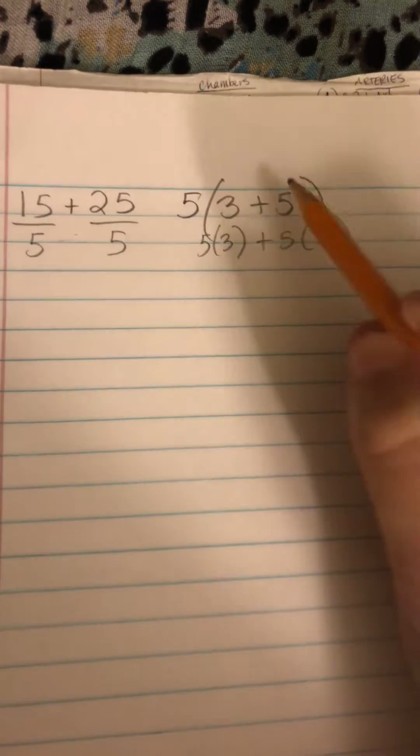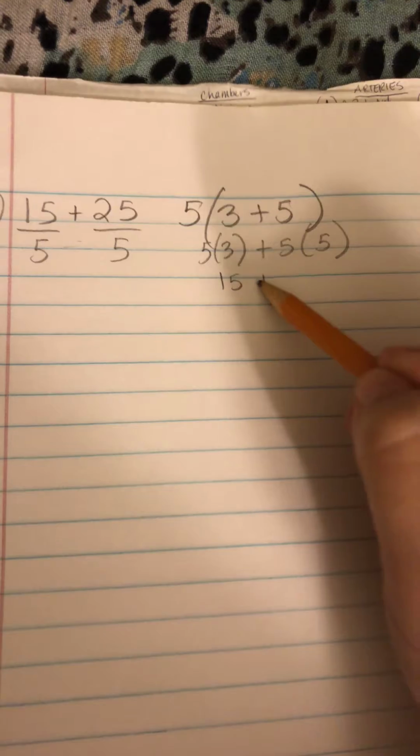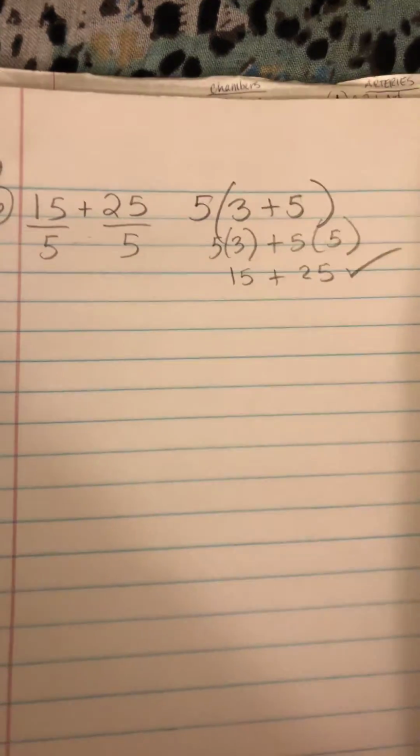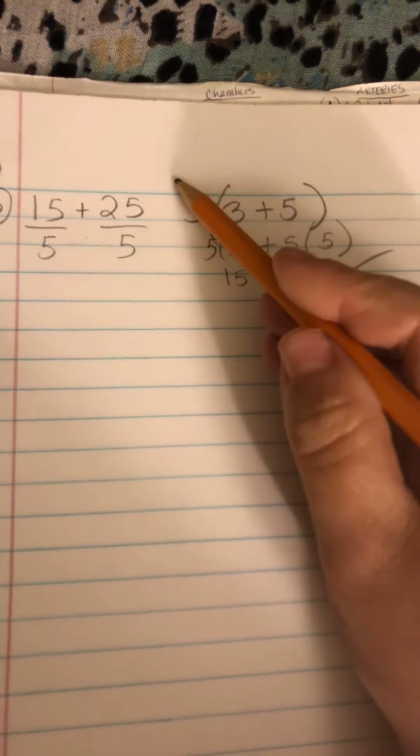Okay, so when we apply distributive property here to check, what we're saying is that 5 times 3 plus 5 times 5 is 15 plus 25, and that checks out. So this is correct.